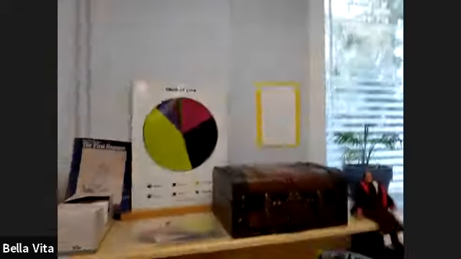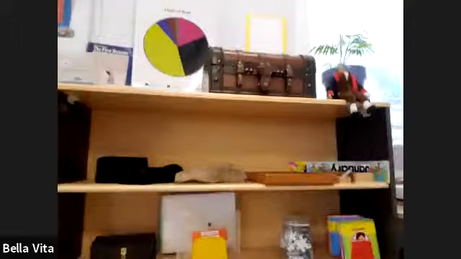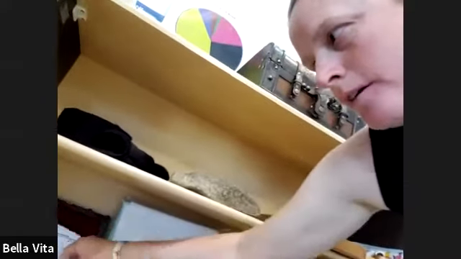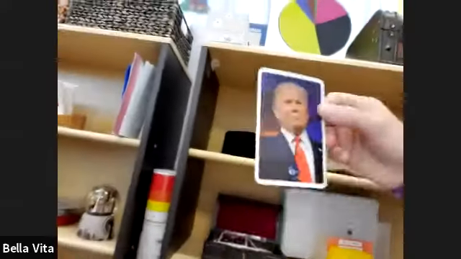Beautiful. And now, if we continue, we will approach the history area. And today, one of the students came up and they were talking to me about Donald Trump. So Miss Roshi tells me we had these beautiful cards and we just happened to have a picture of Donald Trump.